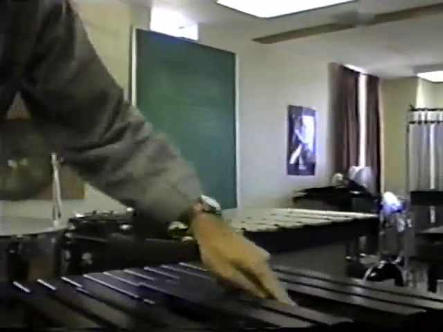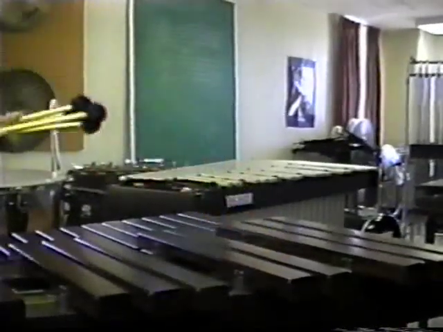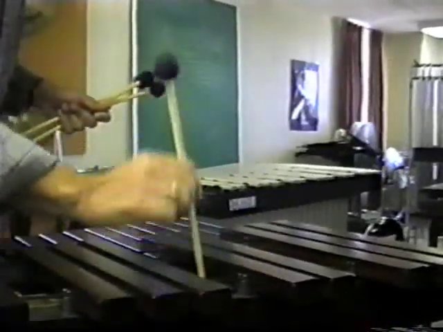By the way, just for your information, these pipes are tuned to the bars. Okay, so the pipes have plugs in them. The plug for this E flat is right there.